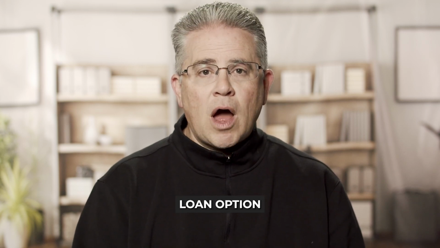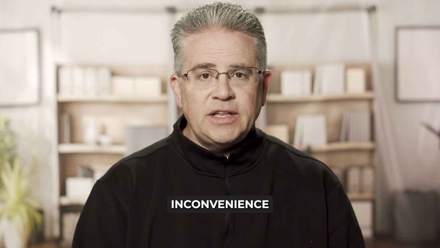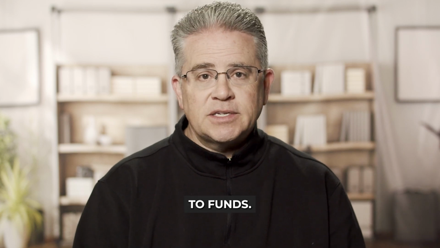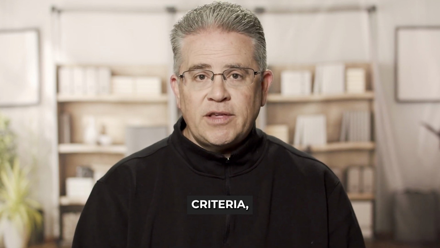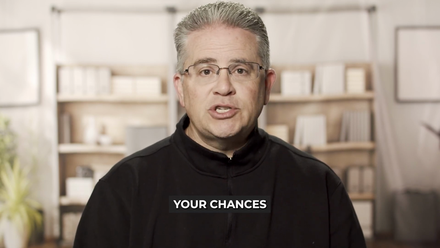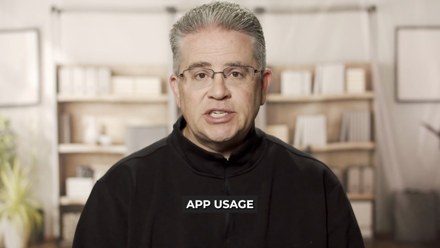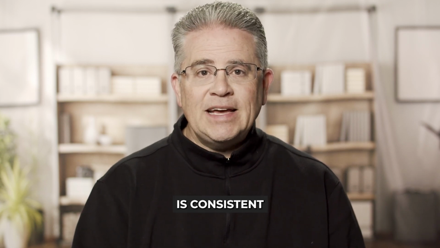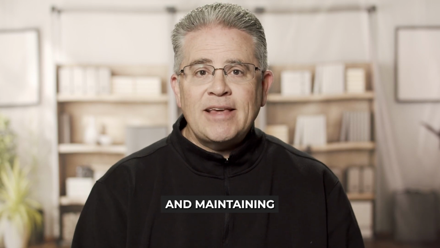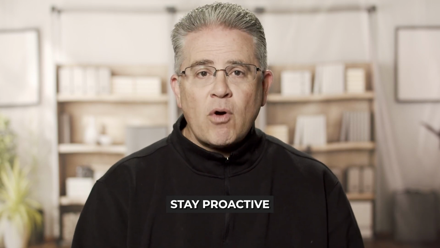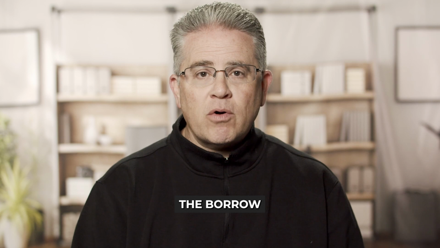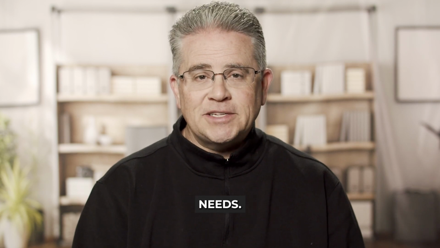Having the borrow loan option unavailable can be an inconvenience when you need quick access to funds. By understanding eligibility criteria, ensuring your app is updated, clearing cache, and reaching out to support when necessary, you enhance your chances of seeing that option appear. Remember, the key is consistent app usage and maintaining a positive account history. Stay proactive, and soon enough, you might find the borrow feature available for your financial needs. Happy troubleshooting.